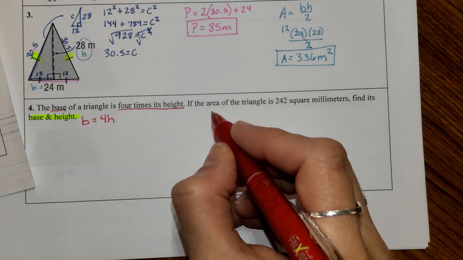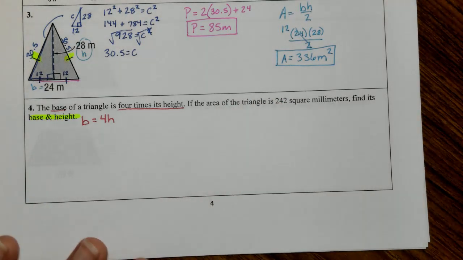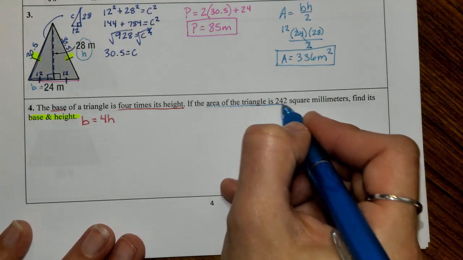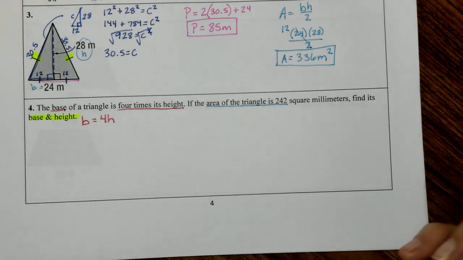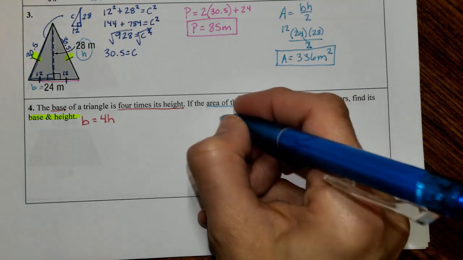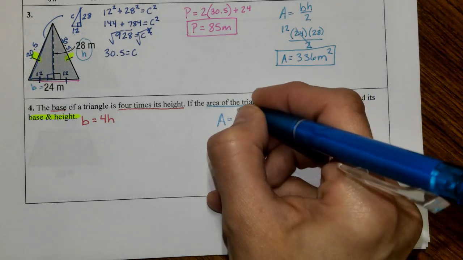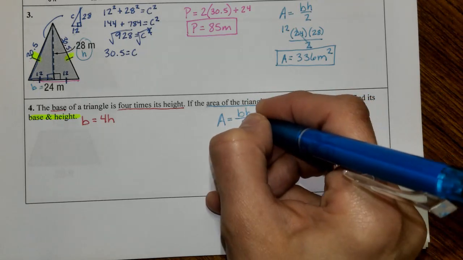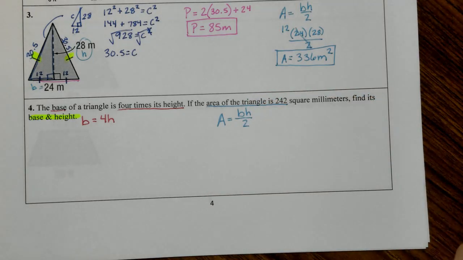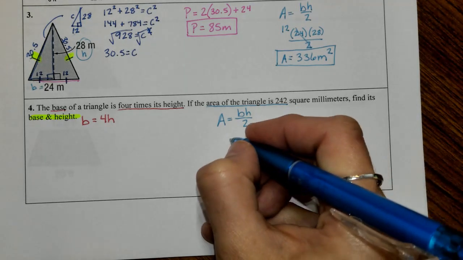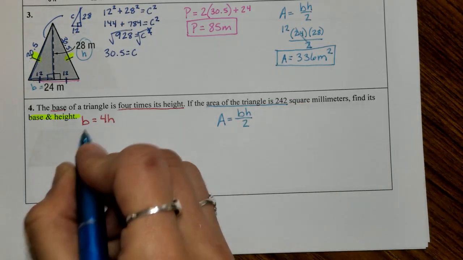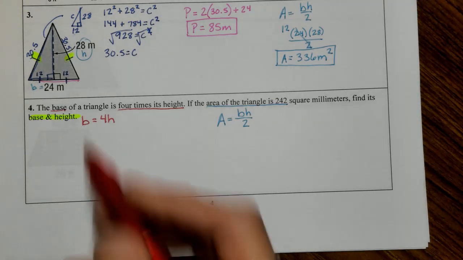But what we do have is that your area is 242 square millimeters. So our area, remembering, area formula is base times height divided by 2. Let's take a look at what's happening here. We can plug in for the base. What we can plug in for the base right here is this 4h.